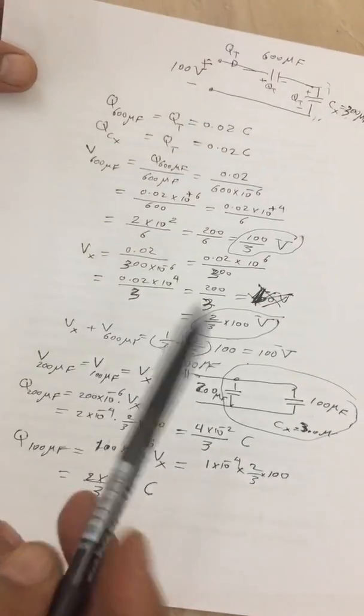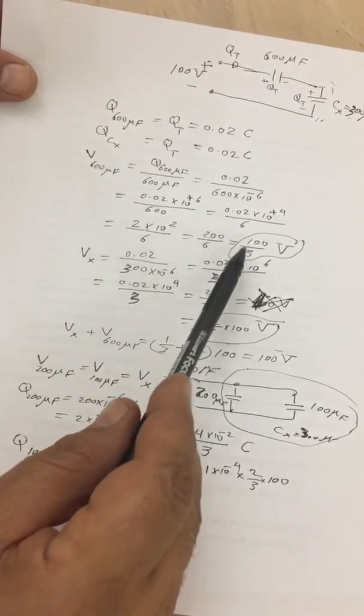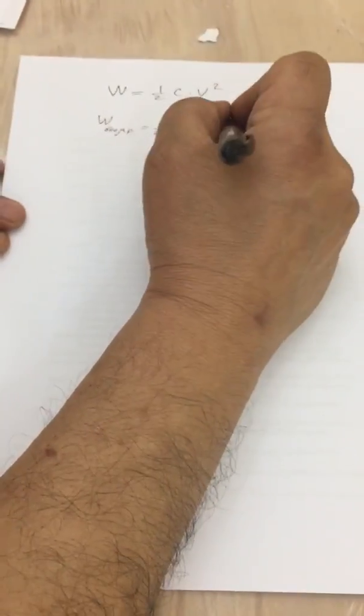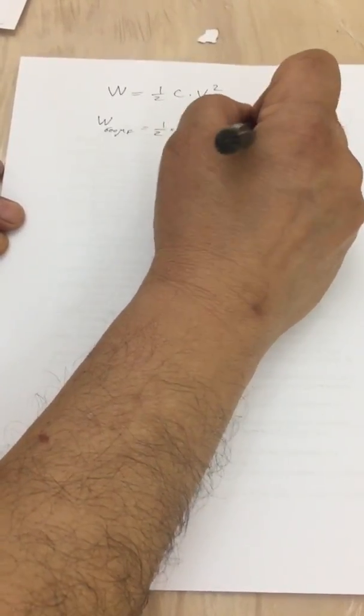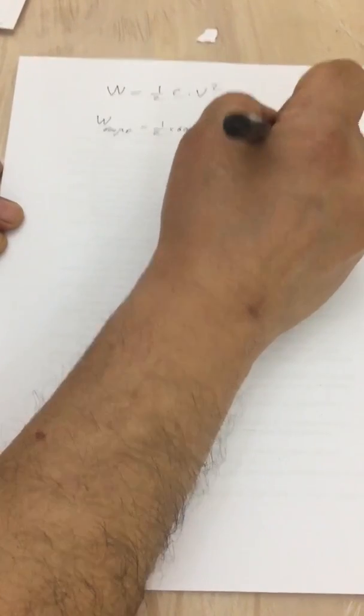So what was the V600? V600, as we have calculated, is 100/3. So times 100/3 squared, and you can calculate how much. Okay. You can do that easily.